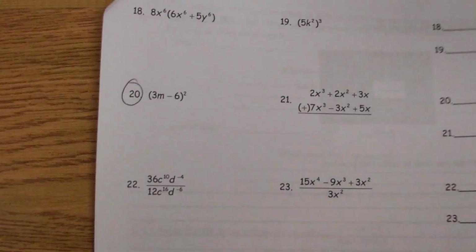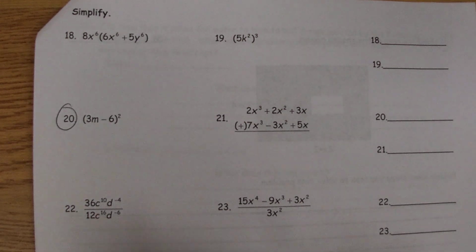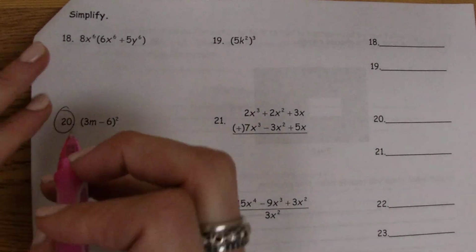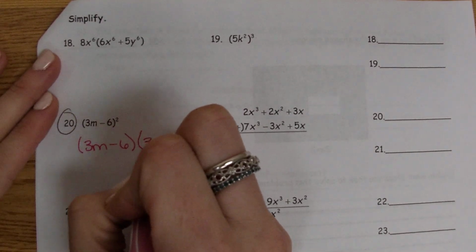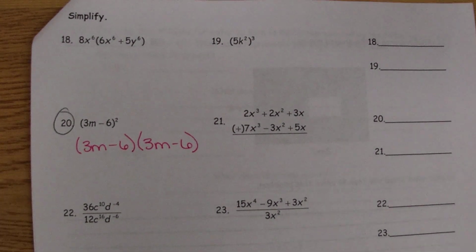Okay, and I also want to look at a few of the free response pieces. Okay, so number 20, right? Whenever we have this exponent of 2 outside of a binomial, that tells us that we want to write this binomial twice. So 3m minus 6 times a 3m minus 6.